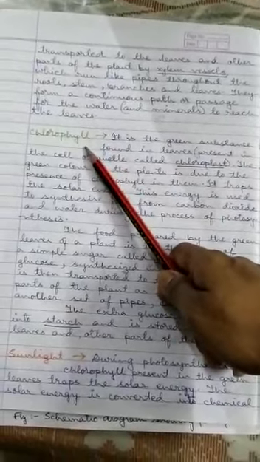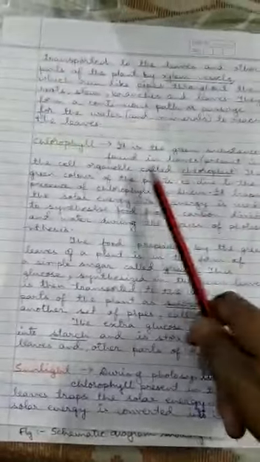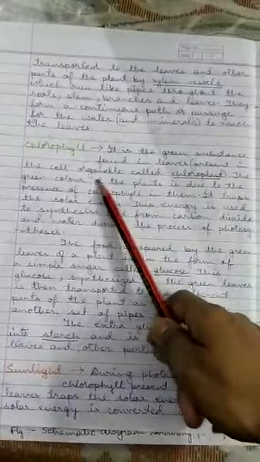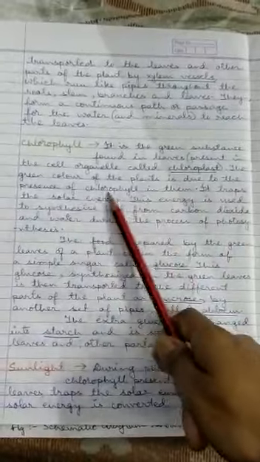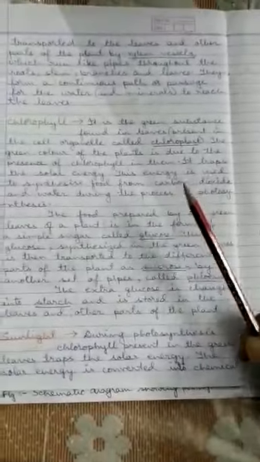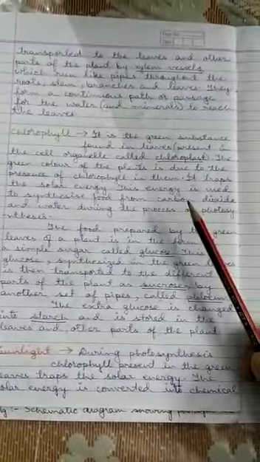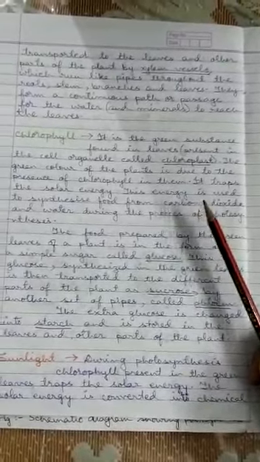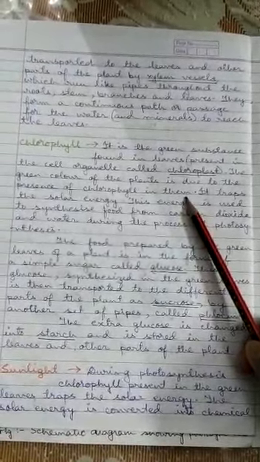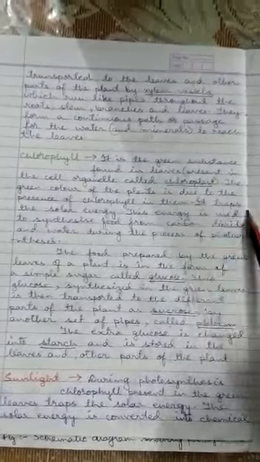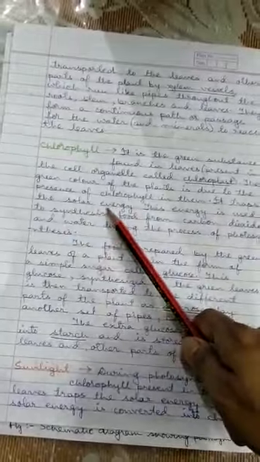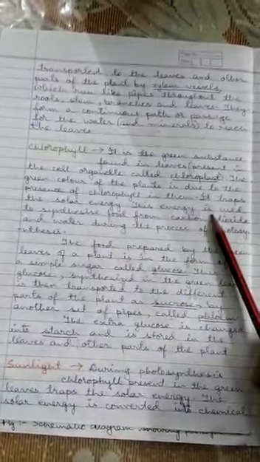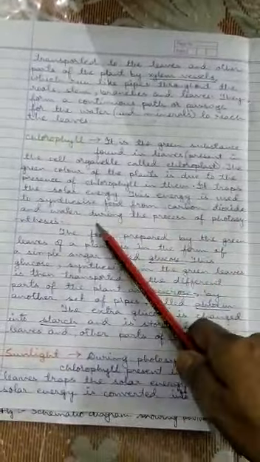Chlorophyll, the plant green leaves already have them. It is the green substance found in the leaves present in the cell organelle called chloroplast. The green color of the plant is due to the presence of chlorophyll in them. Wherever in a plant you get to see green color, think that that part of the plant has got chlorophyll. It traps the solar energy. Chlorophyll is the substance in the green plant that traps the solar energy, that is the sunlight. This energy is used to synthesize food from carbon dioxide and water during the process of photosynthesis.